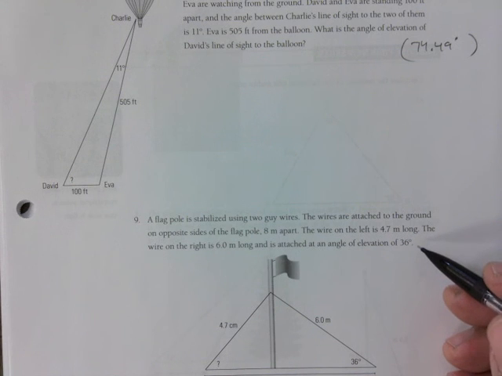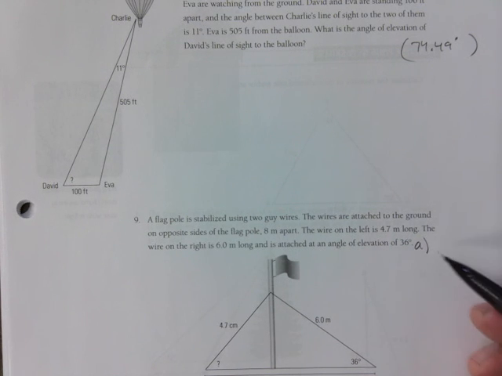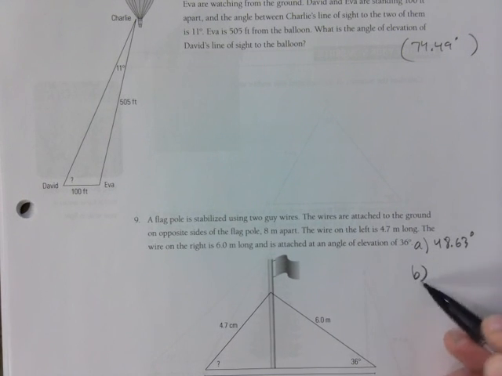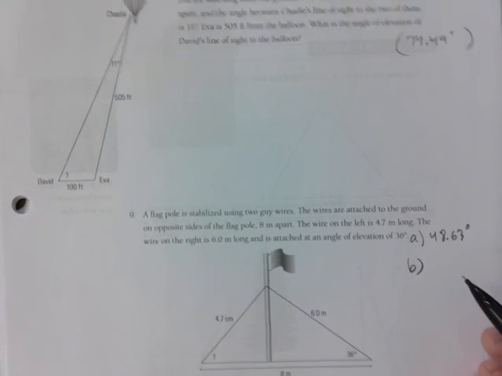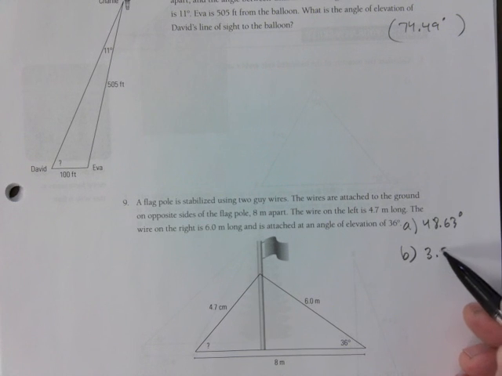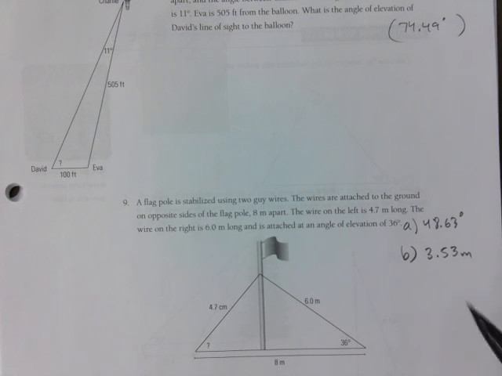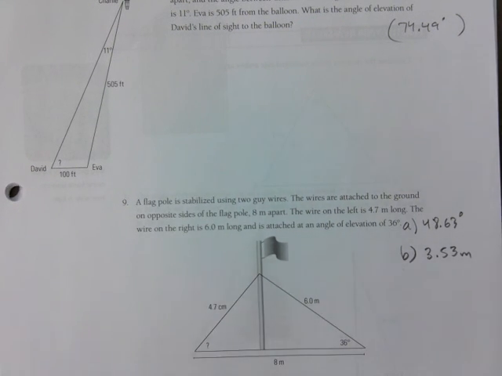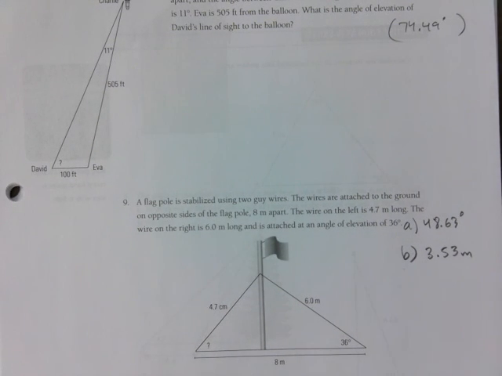And question 9, for A, it's 48.63 degrees. And for B, which leads to the next page, it's 3.53 meters. Okay, so do at least page 270 because I didn't give you the answer to 268 for tomorrow. Okay, guys, thank you.